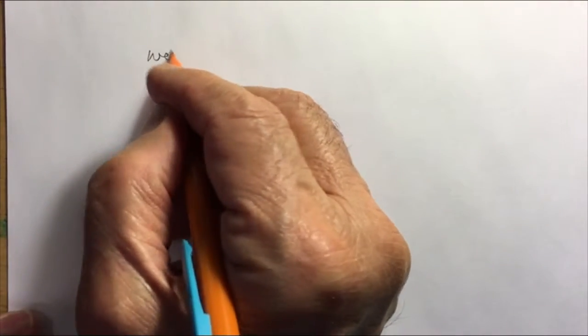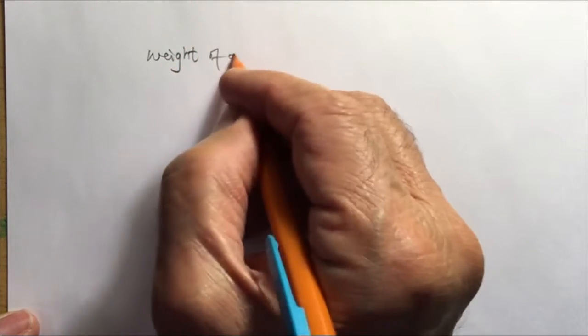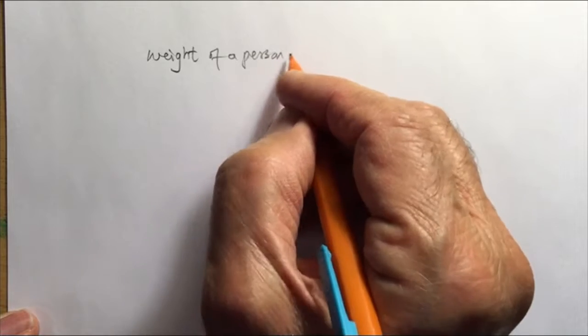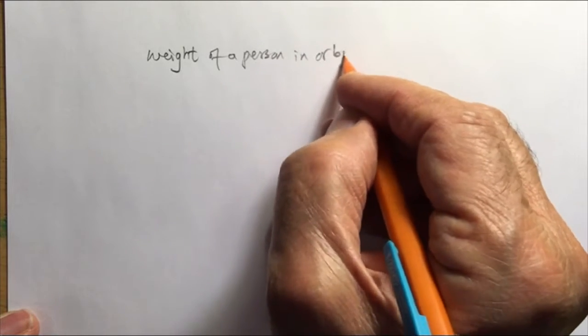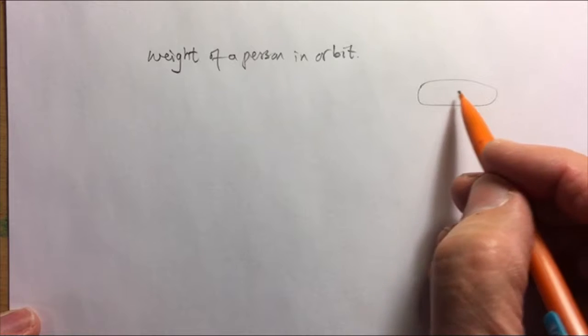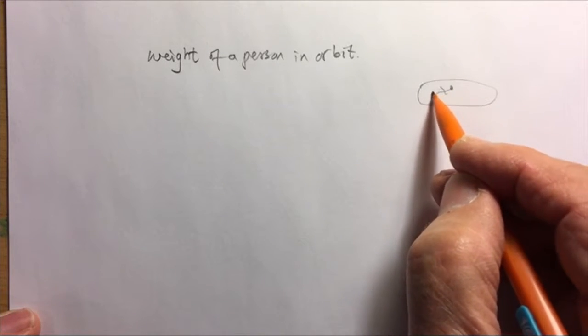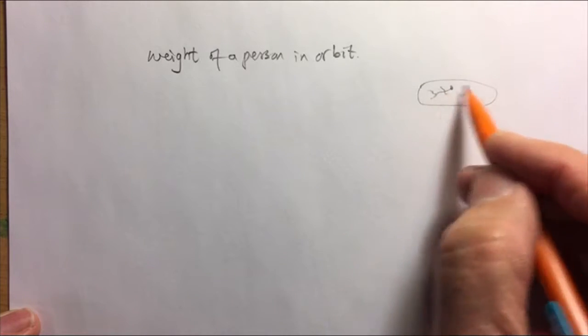We now look at the weight of a person in the space station in orbit. Normally we say that the people are weightless, and if you have the spaceship or the space station or a satellite and the people inside, they're floating around and they can just move around there, and so they're weightless. But let's see if they really are weightless.